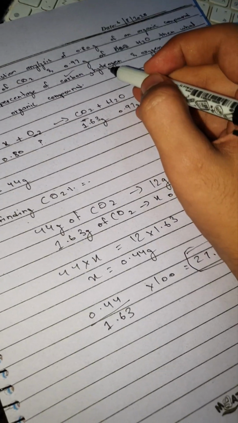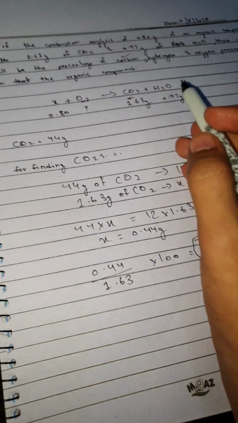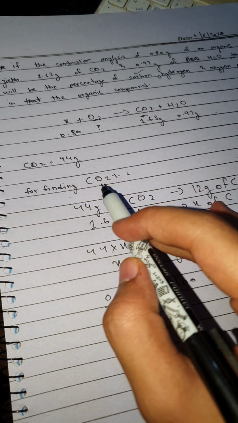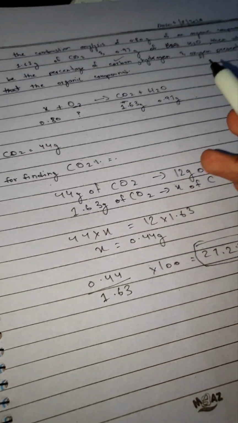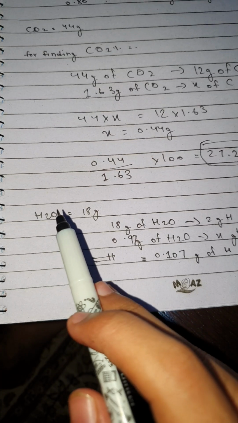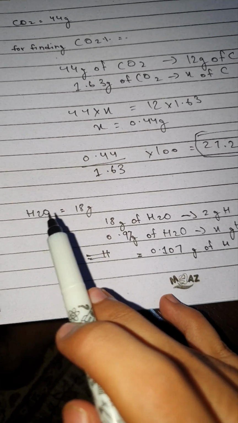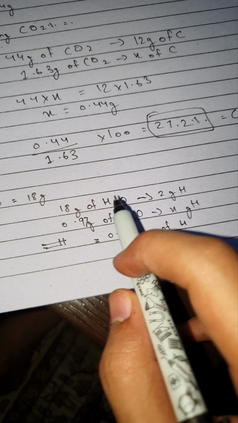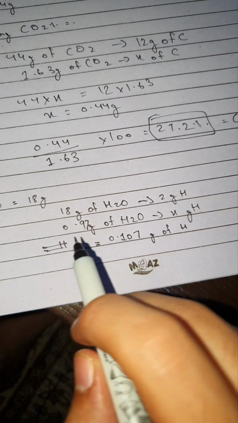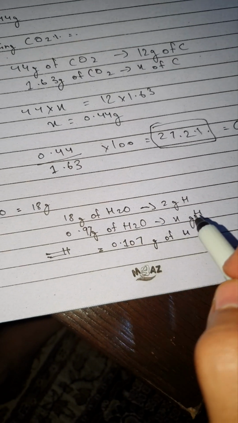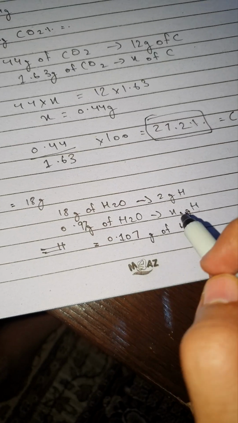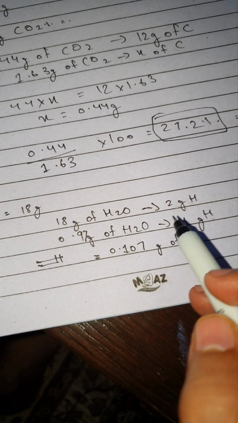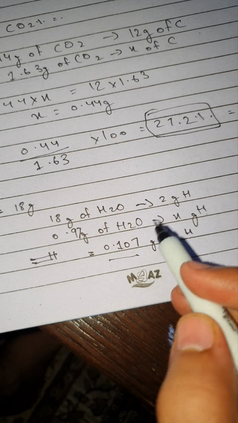Then we have to find the percentage of hydrogen. We will use simply the same steps for H2O. Here H2O's molecular mass is 18 gram. So 18 gram of H2O yields 2 gram of hydrogen. Then 0.97 grams of H2O will have X gram of hydrogen. So we'll do cross multiplication and we should get 0.107 gram of H.